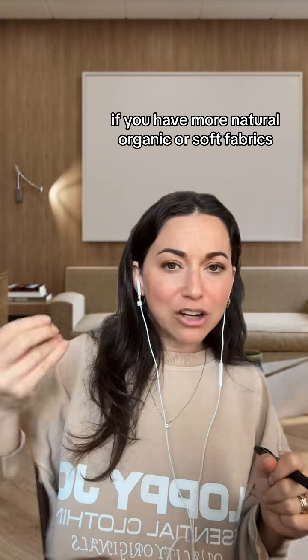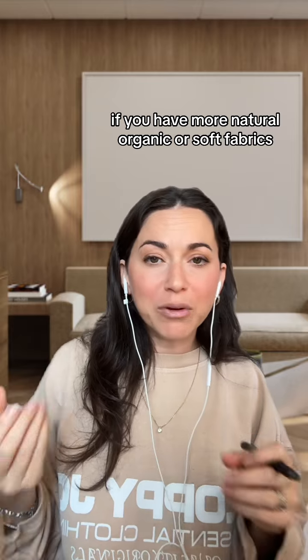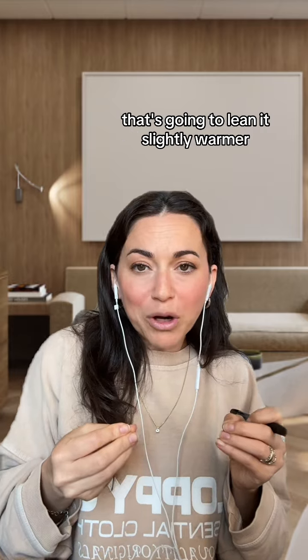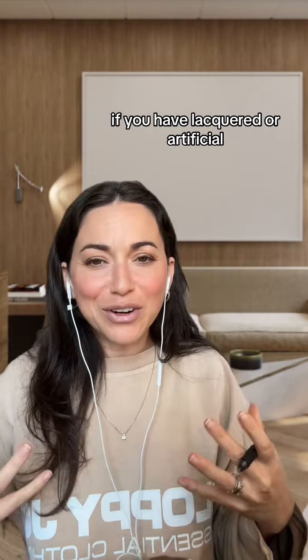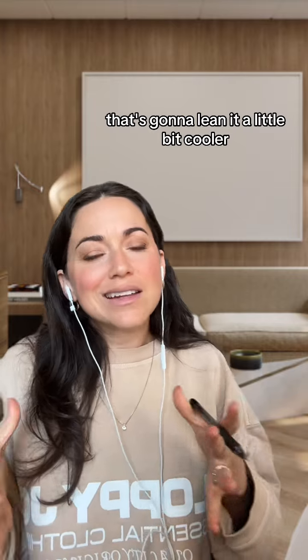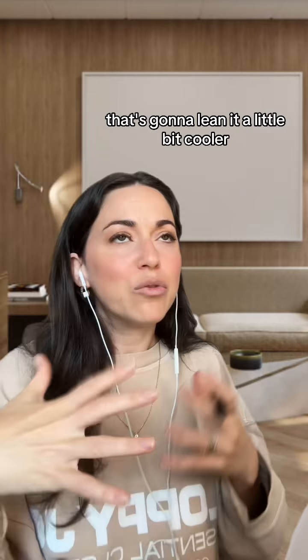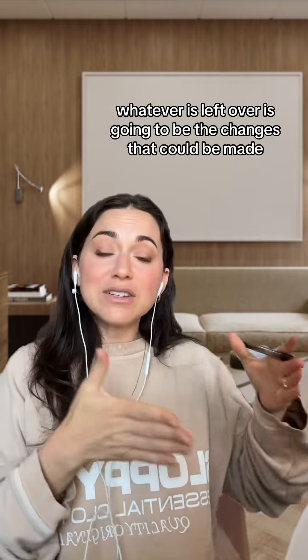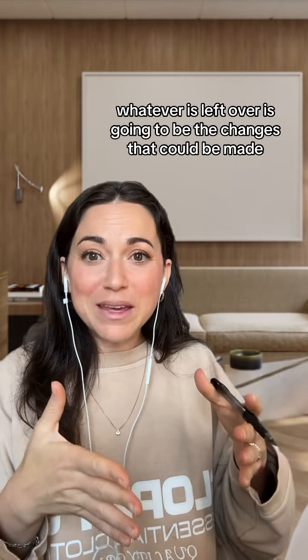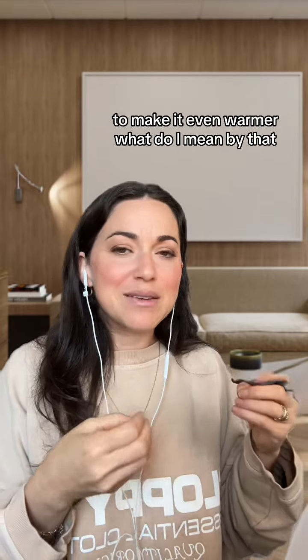If you have more natural, organic, or soft fabrics, that's going to lean it slightly warmer. If you have lacquered or artificial, that's going to lean it a little bit cooler. And remember, whatever we choose, whatever is left over is going to be the changes that could be made to make it even warmer.